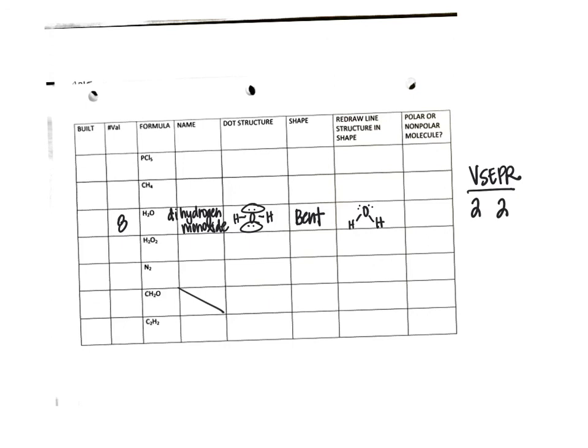So that is what you are completing for today. Again, your built column is going to remain empty. That's where I'm going to put in any notes or ones you need to revise. You should have the number of valence electrons, the names, the dots, the shapes, and then redraw them neatly in that shape column. Polar, non-polar is for next week. So please leave that column blank for now.